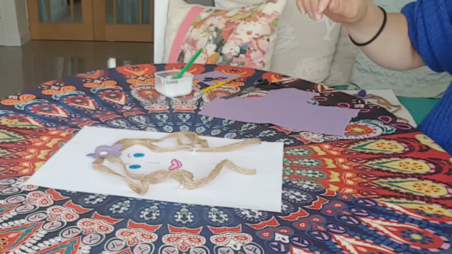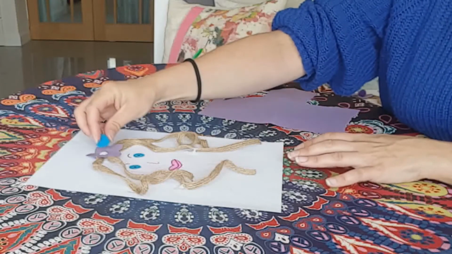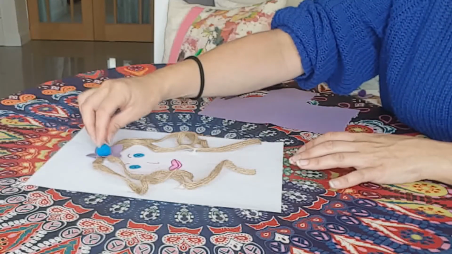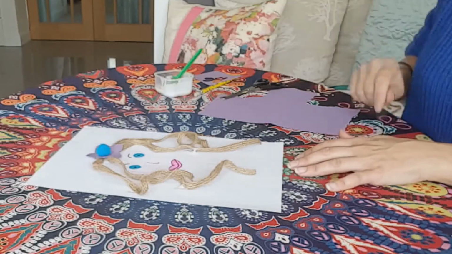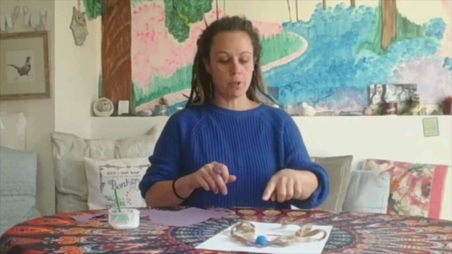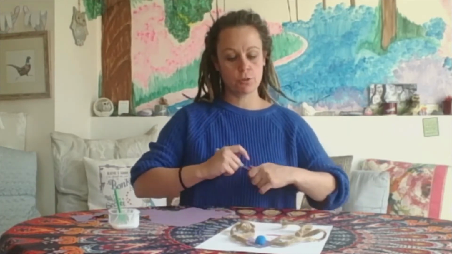And then I found a pom-pom which looks really great, and this one's a blue one and it matches my eyes. I'm going to put it in the middle of the flower like that. So there you can see it's already beginning to take shape. Now I've just got my body to do, which I'm just going to do the shoulders.